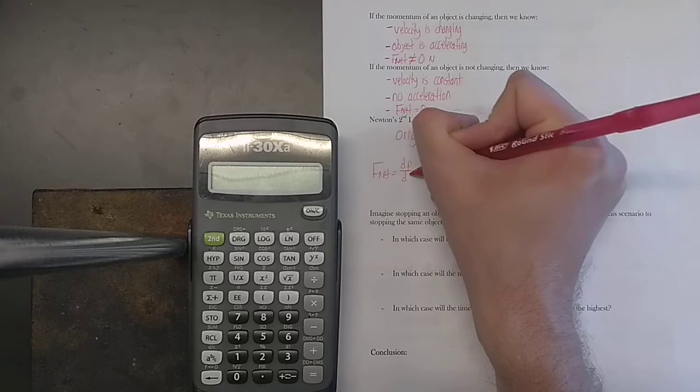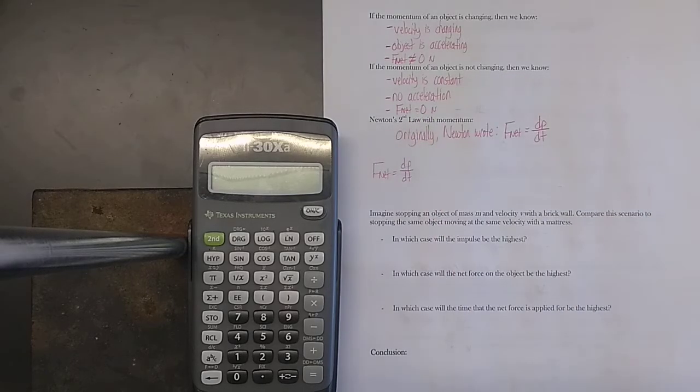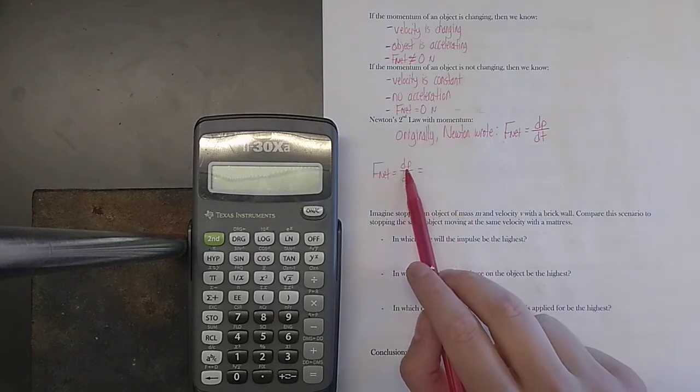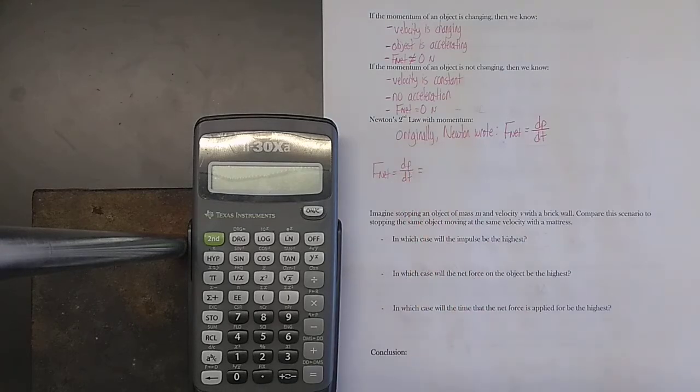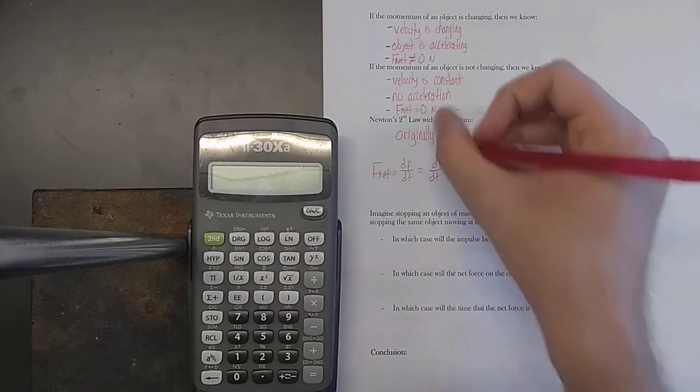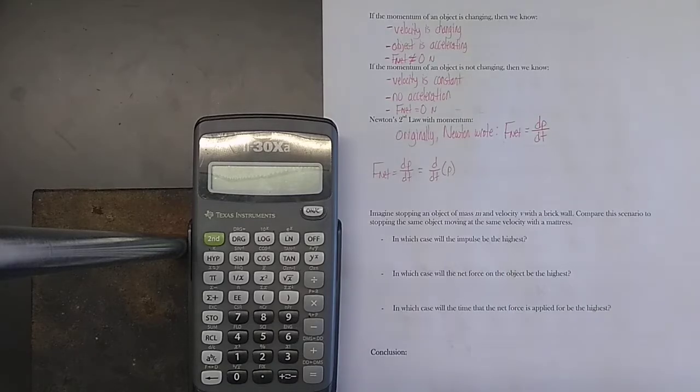F net equals dp over dt. What this really means is the change in p, being momentum, over a change in time. The d's just stand for really, really small time periods and really, really small changes in momentum. Another way that we could write this, if you're in calculus, you would write d over dt, meaning the change over time in momentum.